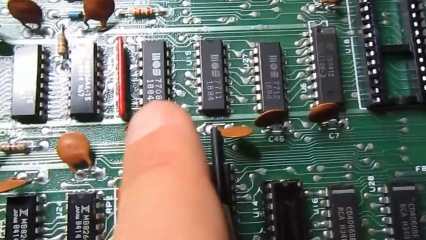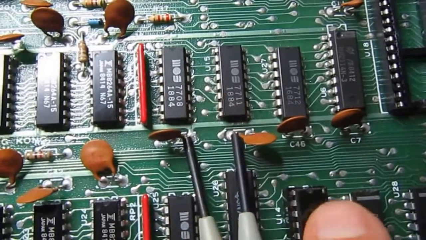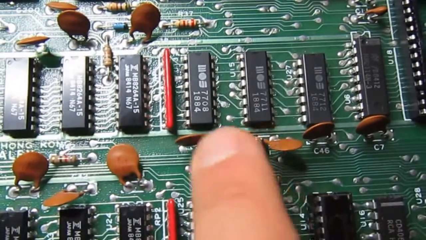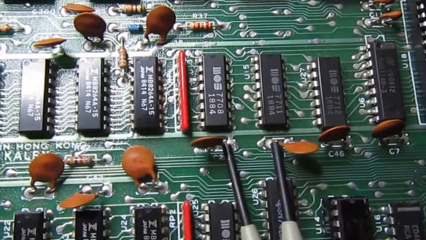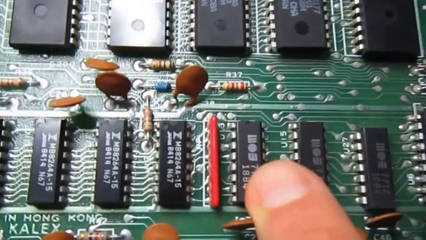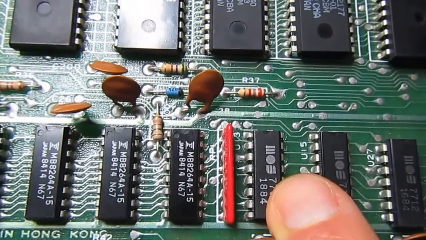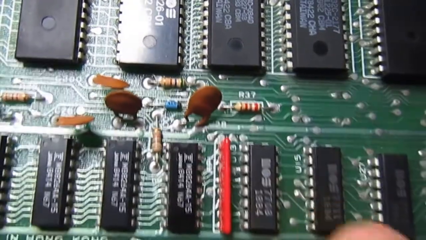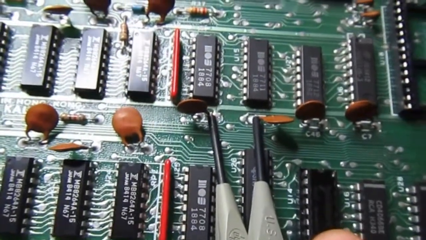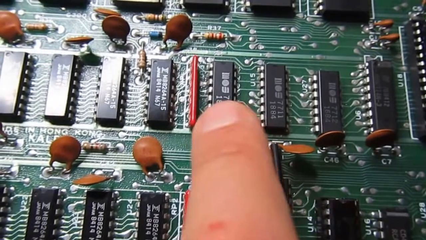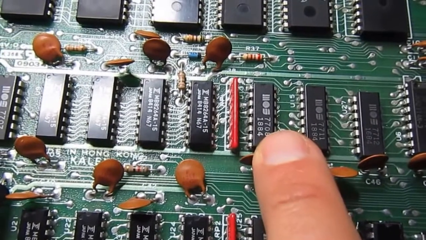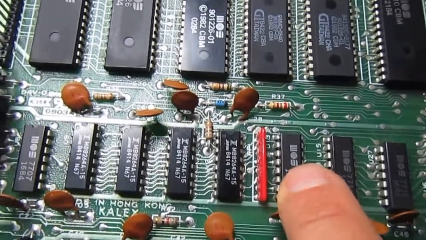So what happens when two chips drive the same line at the same time? Probably they both have problems, so I need to change this one too. We can exclude that this one is faulty, because this one and the one we changed were driving the same line at the same time, so one of the two probably failed first. And both need to be changed.